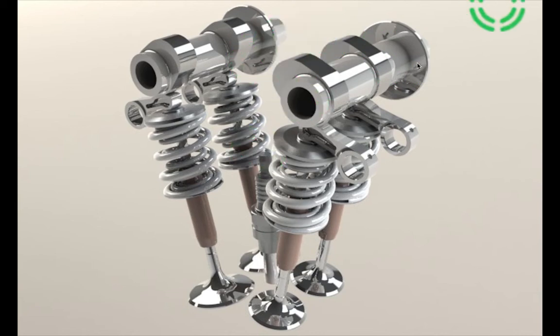It's a long shaft which goes and does it for all the cylinders. Now, as you can see, this is timed in such a way that when this valve has to open, this lobe, you call this a lobe on the camshaft, is going to rotate and come all the way till here.